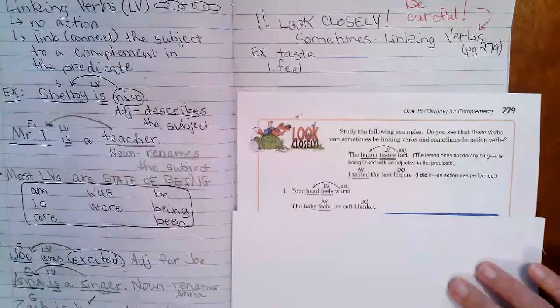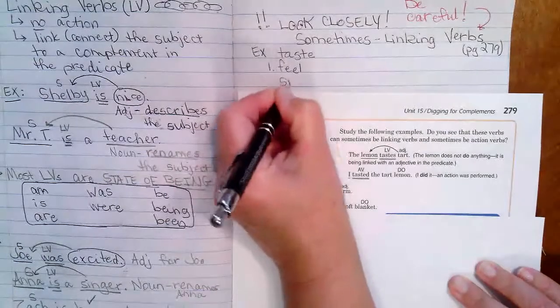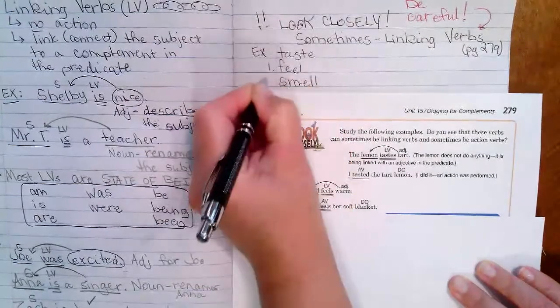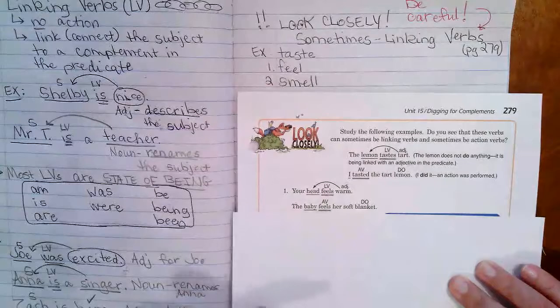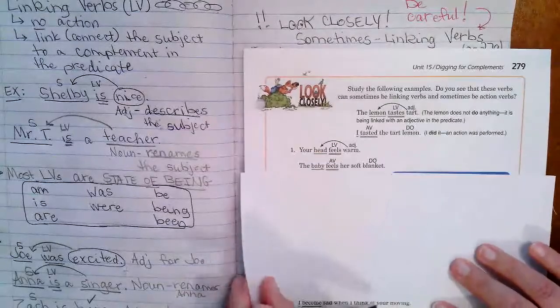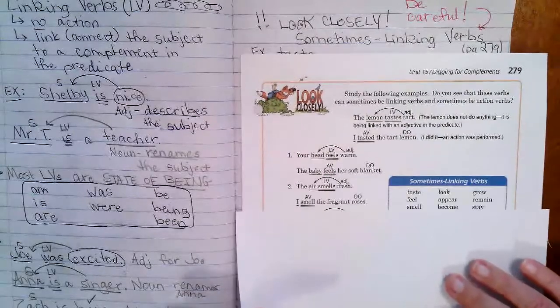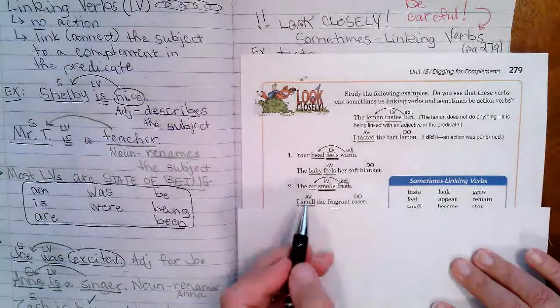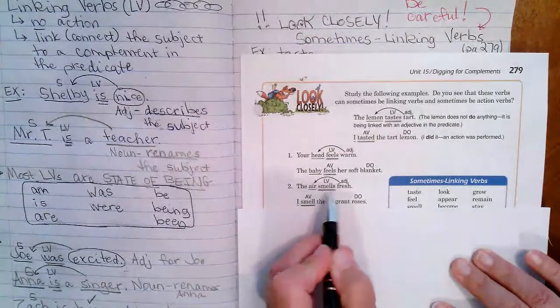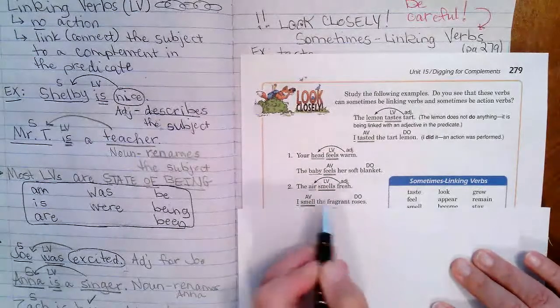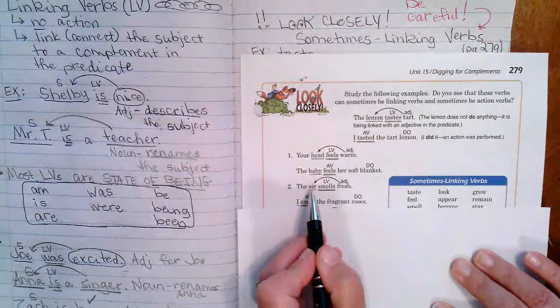The next one we have is the word smell, and that is example 2 on this page. The air smells fresh. Air is our subject.